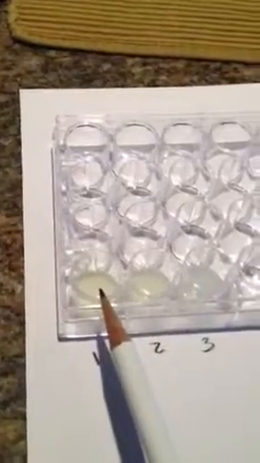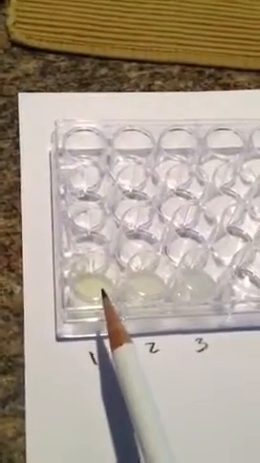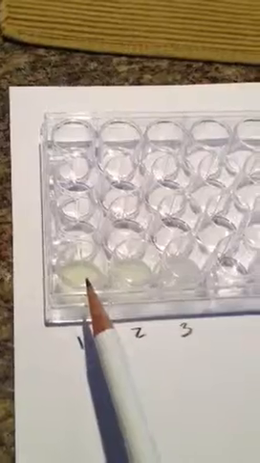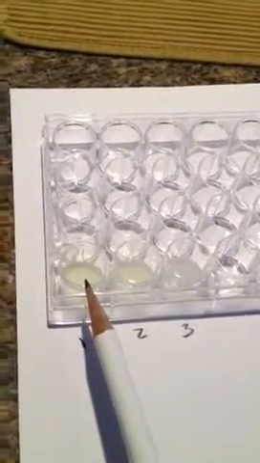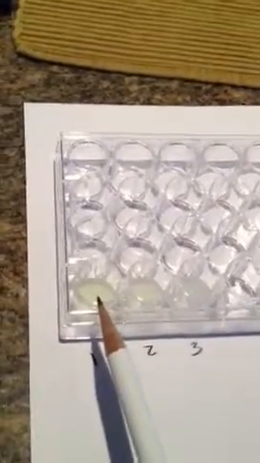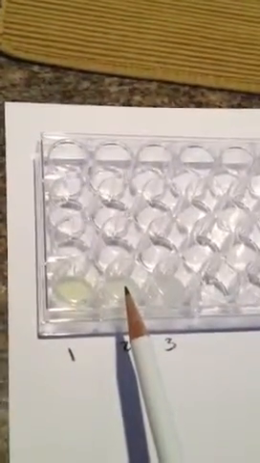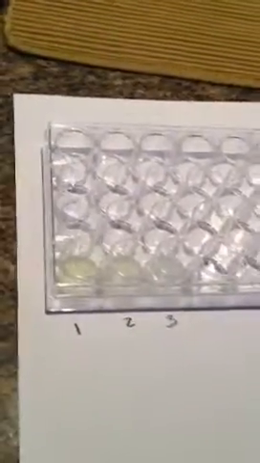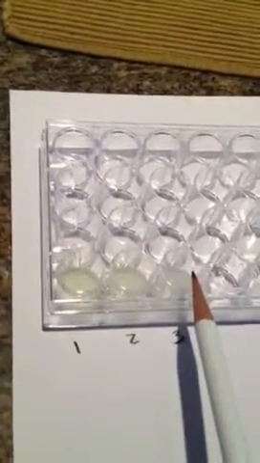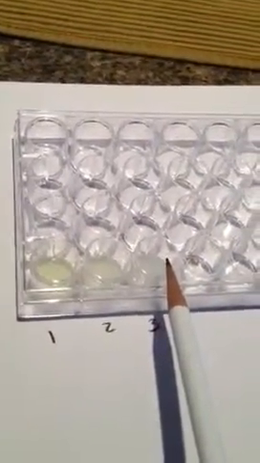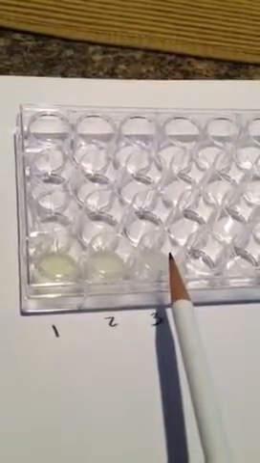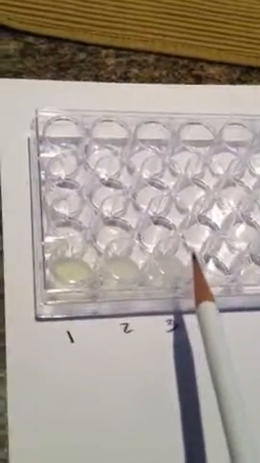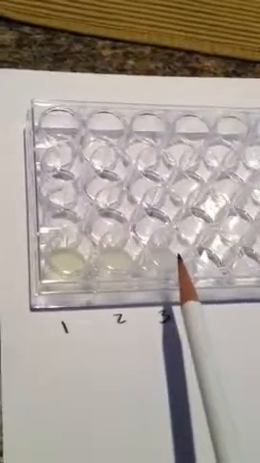In my well 1, I had just the 12 drops of the sodium thiosulfate and then added 8 drops of hydrochloric acid. In well 2, I had 6 drops of water, 6 drops of the sodium thiosulfate, and then 8 drops of hydrochloric acid. And then in well 3, I had 8 drops of the water, 4 drops of the sodium thiosulfate, and then again the 8 drops of hydrochloric acid.